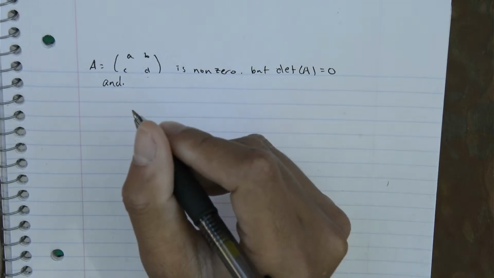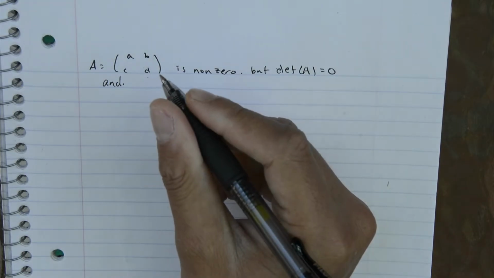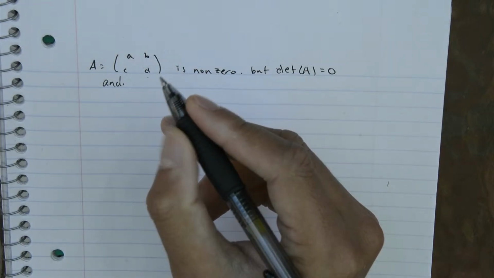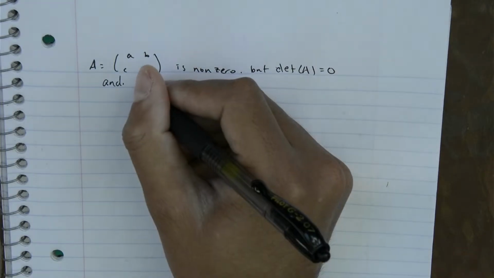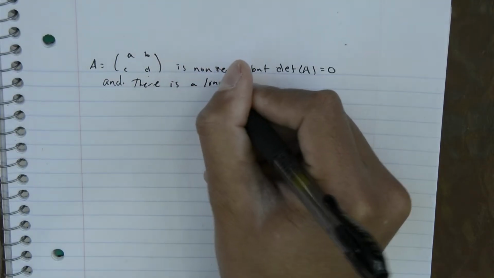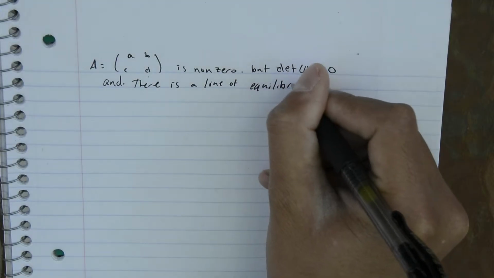We need to show that there is a line of equilibria.